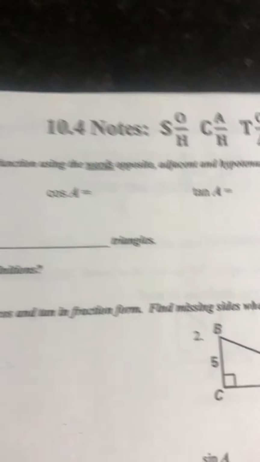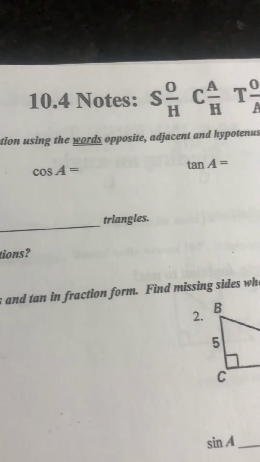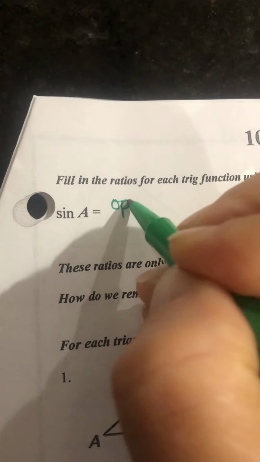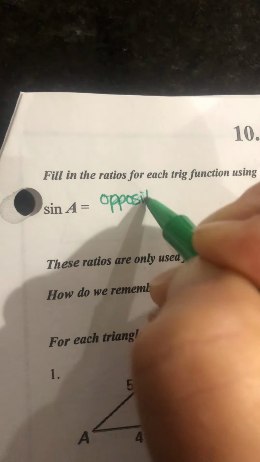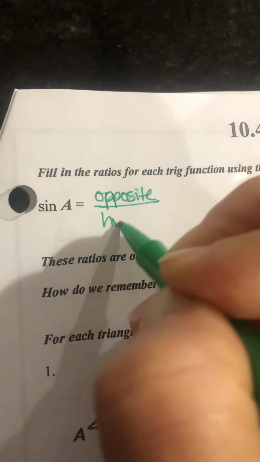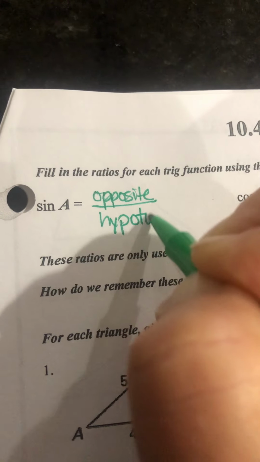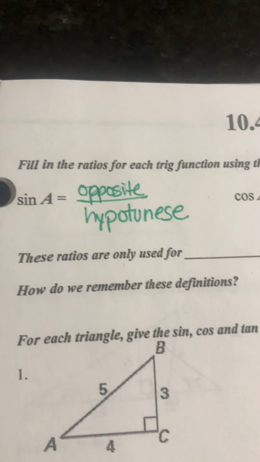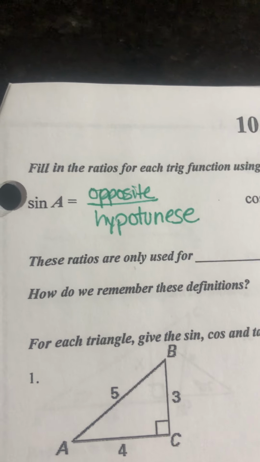So today is a big day. We finally get to learn SOHCAHTOA. SOHCAHTOA is a representation of sine, cosine, and tangent. Sine, cosine, and tangent are ratios of sides of a right triangle.